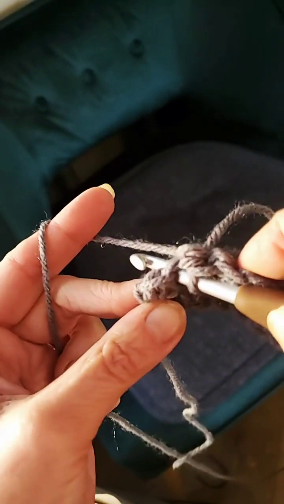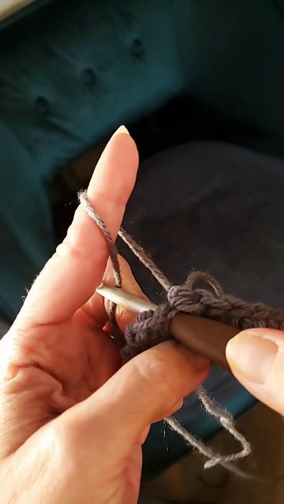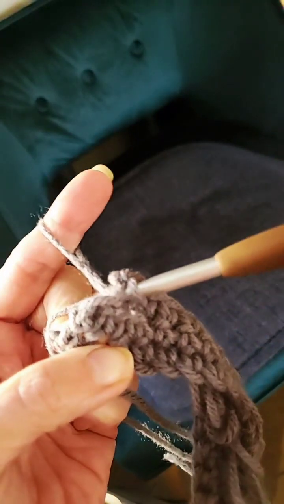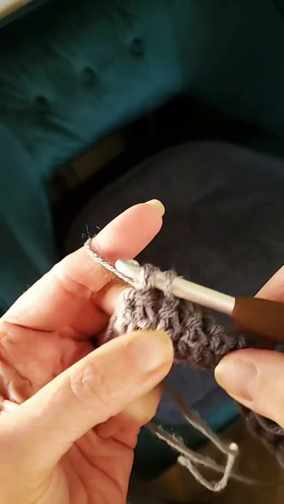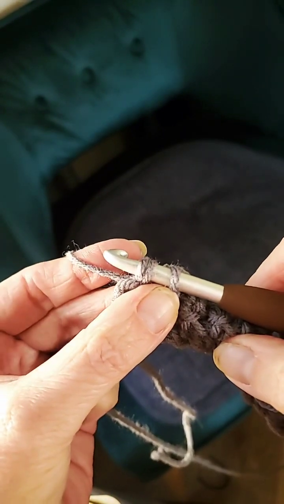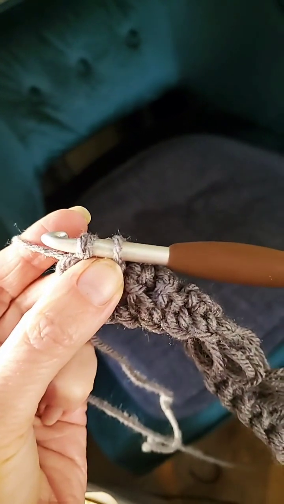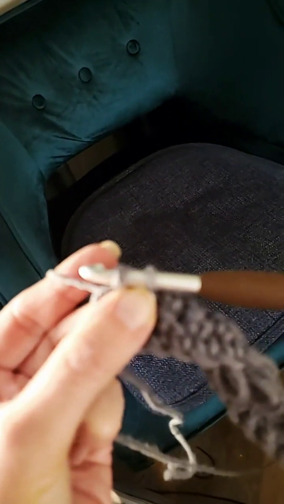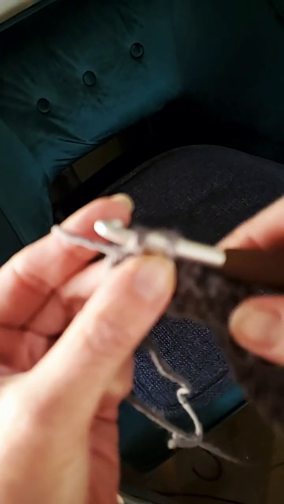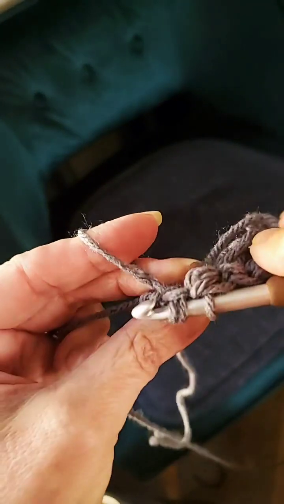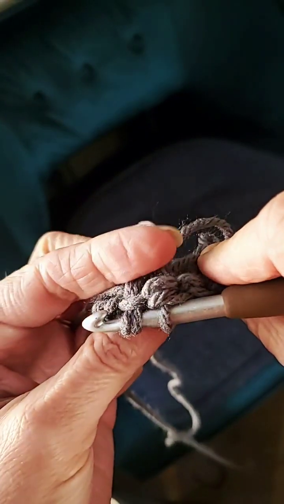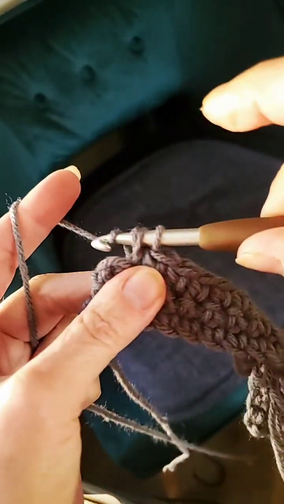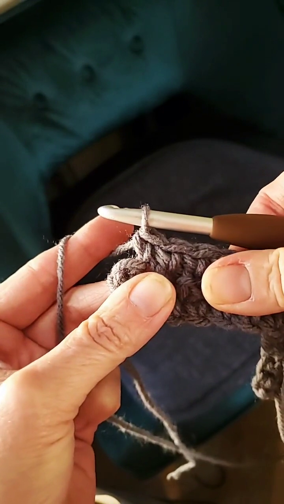I'm going to go through my stitch. I'm going to go in front of everything, wrap behind everything, pull it through. Yeah, this is kind of how I learned to crochet. Pull it through. I'm going to drop the loop off my finger. I'm going to pick up my working yarn, and then I'm just going to pull through again.